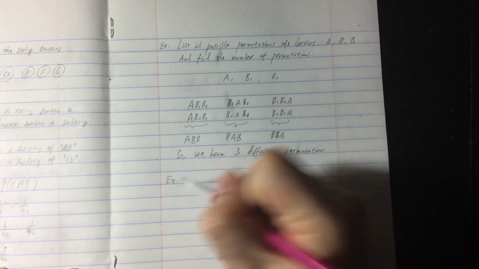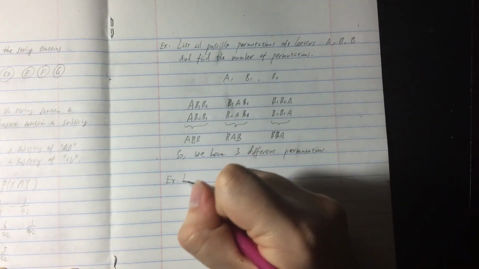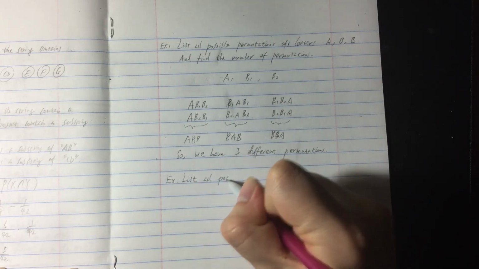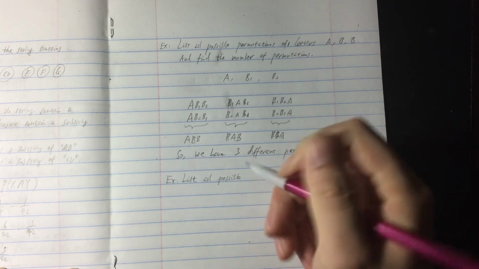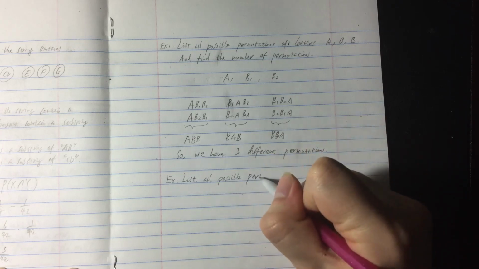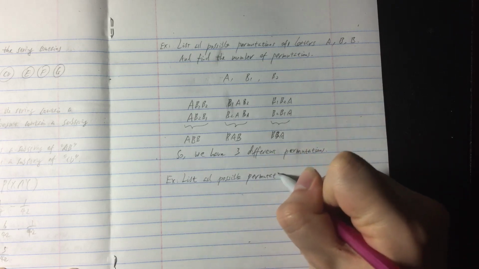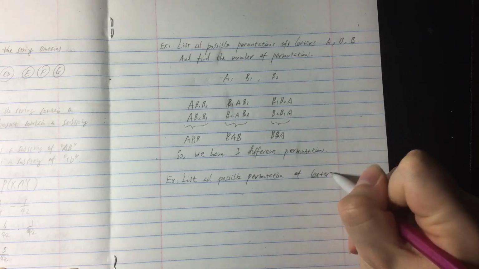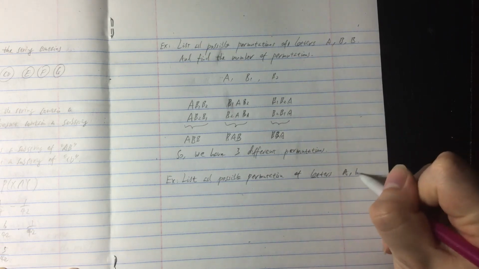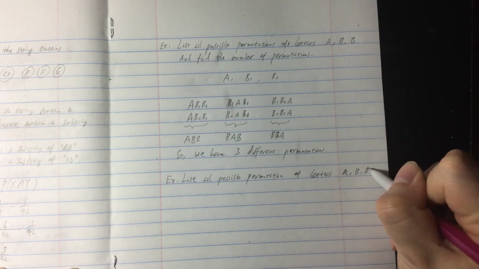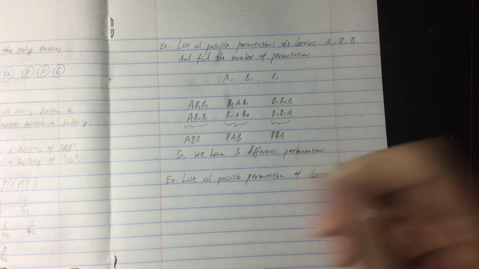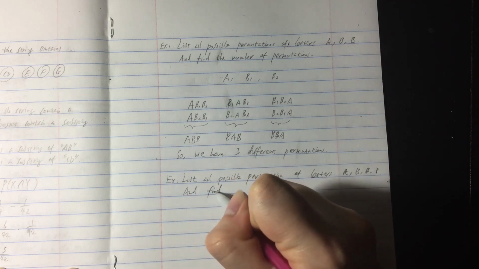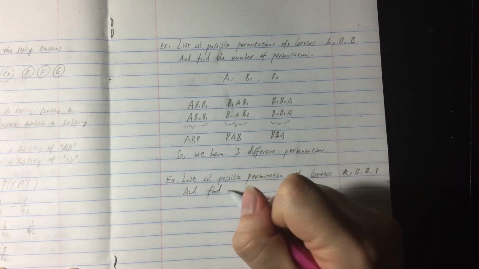Another example. List all possible permutations of letters A, B, B, B, and find the number of permutations.